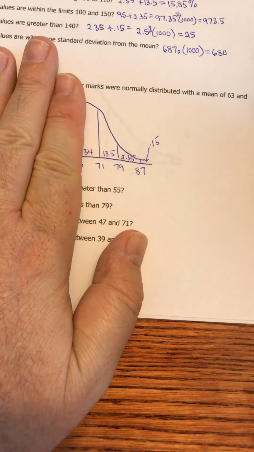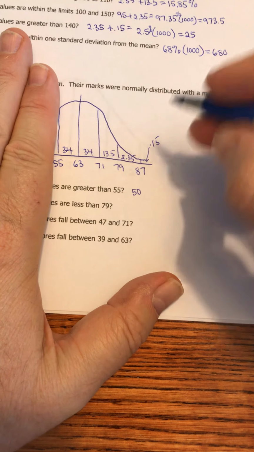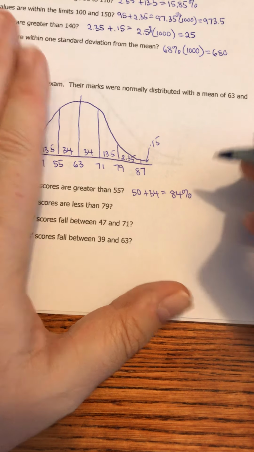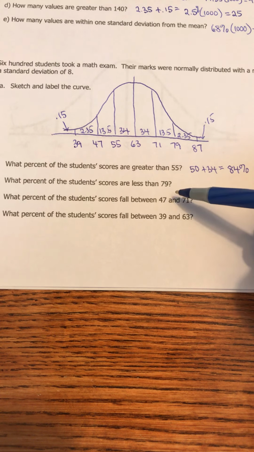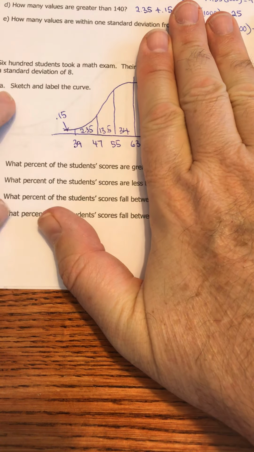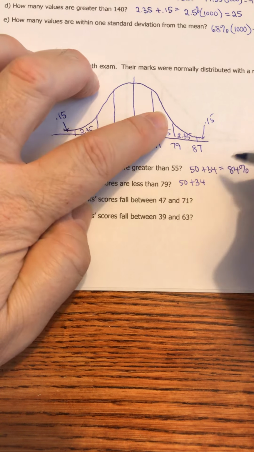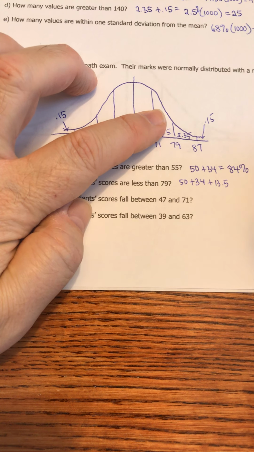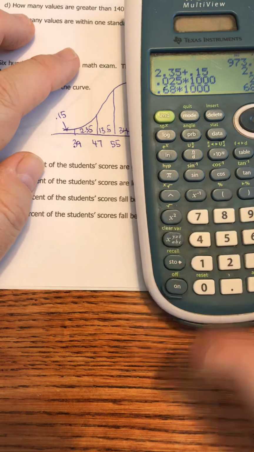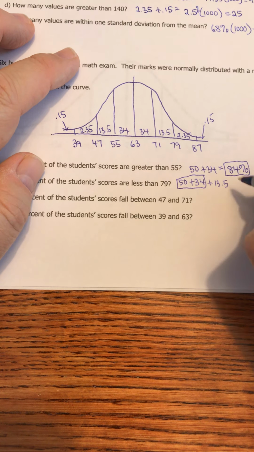Well, I know this half is 50, right? Half of it is 50, plus the 34 would be 84%. Use your brain when you're doing these. What percent score less than 79? Again, I know this is 50. This half is 50 plus 34 plus 13.5. And if I was smart, I would have just used the 84 from the problem before. I know that's 84. 84 plus 13.5, 97.5.